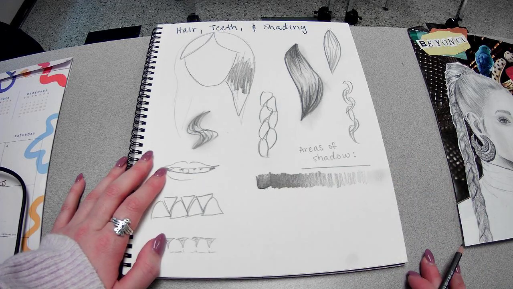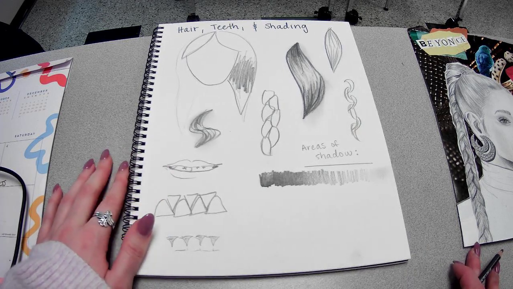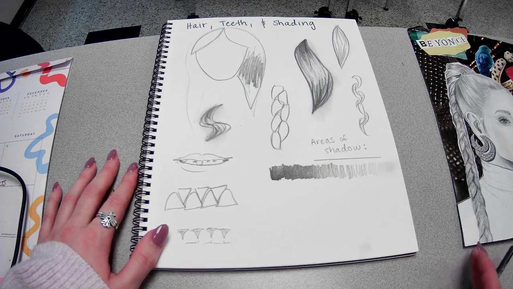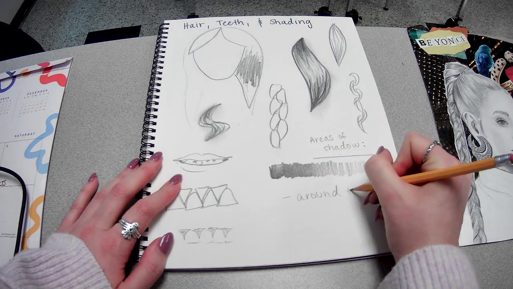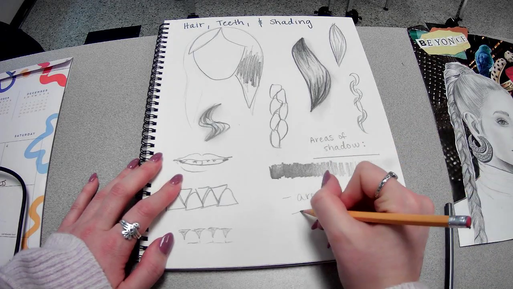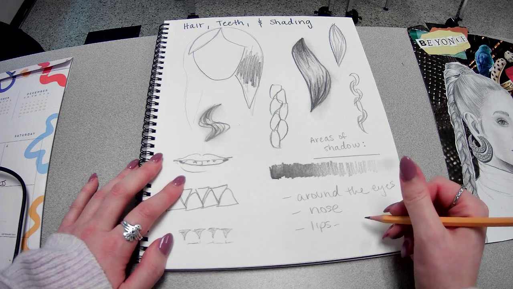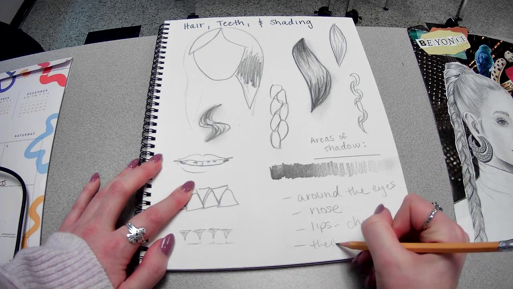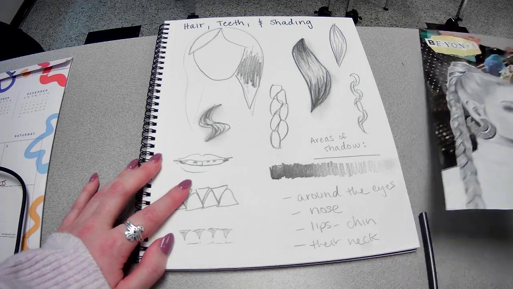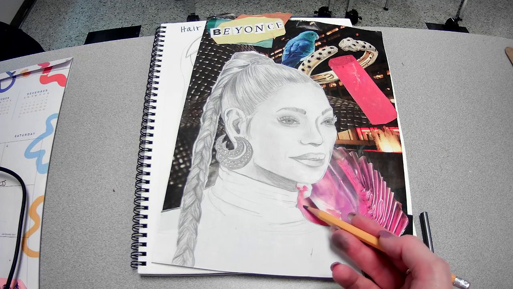Your darks, your shadows, need to be dark. Press hard with the pencil. You can build it up, so start light first and then make things darker. But where you're going to see the shadow the most is around the eyes, around the nose, the lips, and specifically underneath, so the chin. It's also going to be their neck. Where their head meets their neck, normally because your chin juts out and your neck goes back, you're going to see shadows right there.